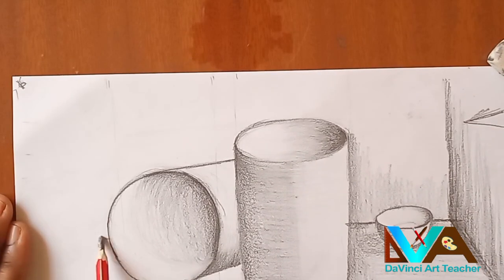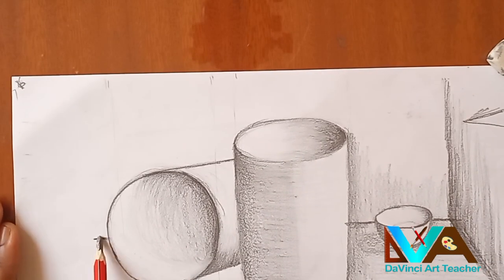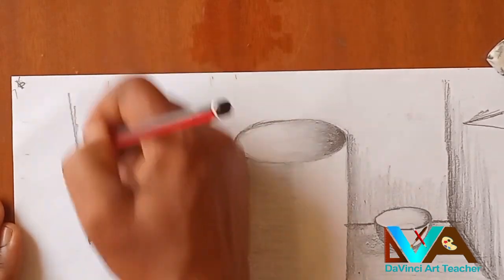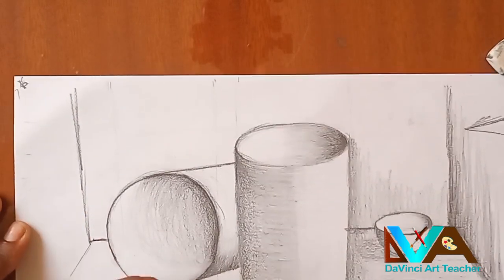We continue with this wall. It can appear somewhere there. It's like a room, the inside of a room.